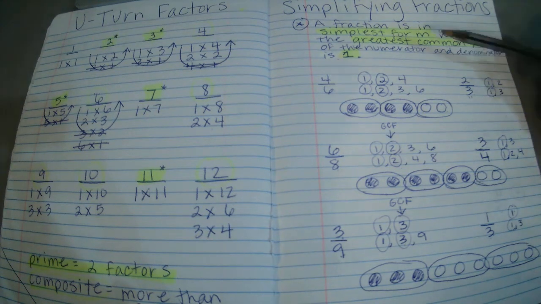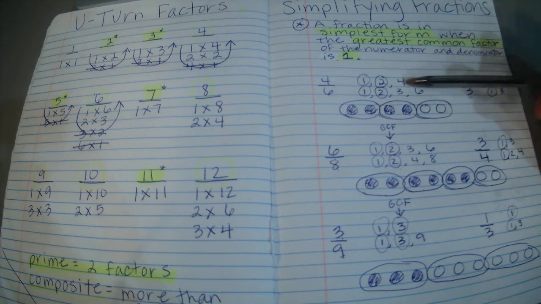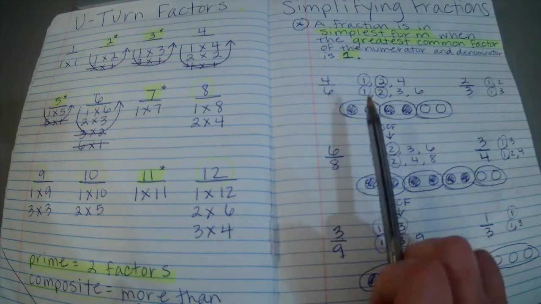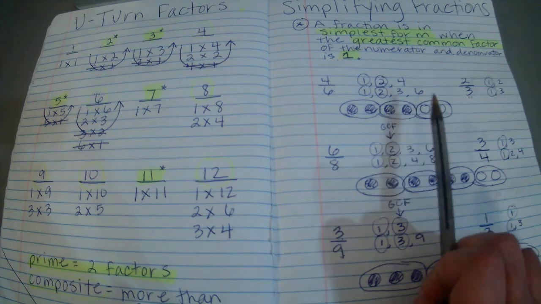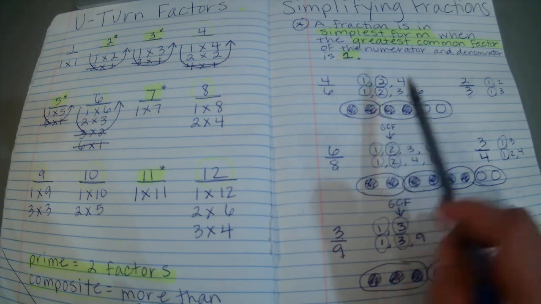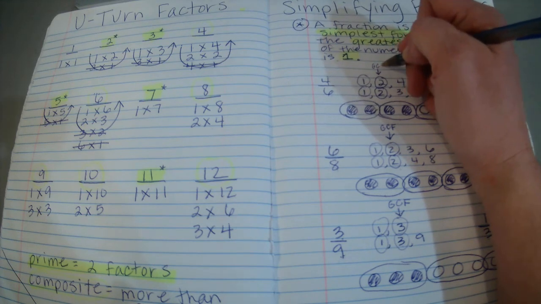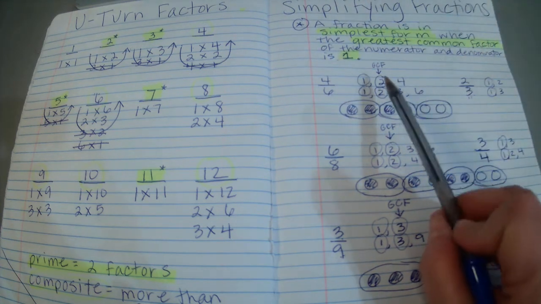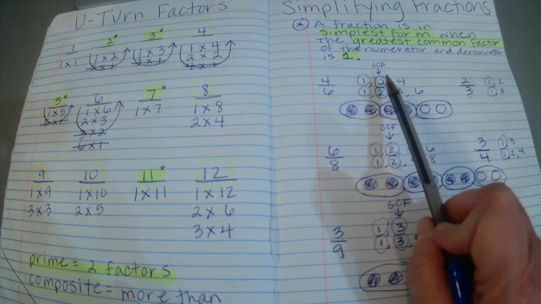Now that I've given you some examples of how you can take a fraction, list the common factors, and use a manipulative to help you visualize dividing the fraction by the greatest common factor, remember, we're going to call that the GCF. Whatever the greatest common factor is, we're going to circle groups like that.